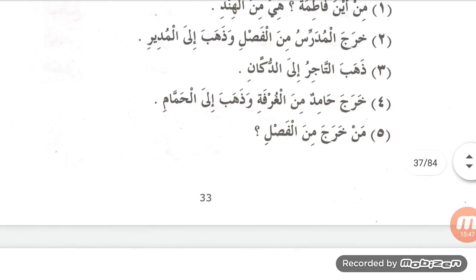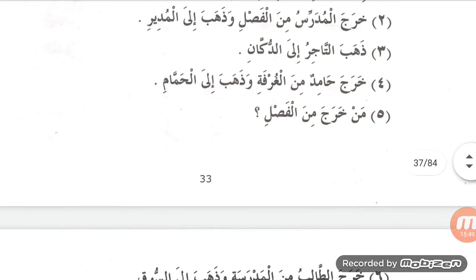So remember, a fi'l, a verb, always requires a fa'il, the doer of the action, the one who performed the action. And the one who performed the action will always be marfu', in the marfu' state, i.e. its final letter will have a dhamma. So here look, kharaj al-mudarrisu, the teacher left. Who performed the action of leaving? Who is the doer of the action? Al-mudarris, the teacher. Hence we see a dhamma on the sin.